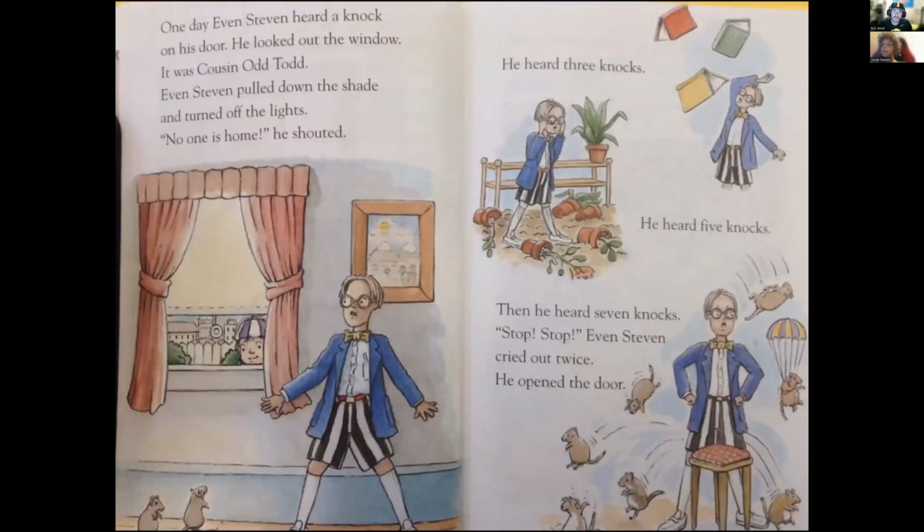One day, Even Steven heard a knock on his door. He looked out the window. It was cousin Odd Todd. Even Steven pulled down the shade and turned off the lights. No one is home, he shouted. He heard 3 knocks. He heard 5 knocks. Then he heard 7 knocks. Stop, stop, Even Steven cried out twice. He opened the door.